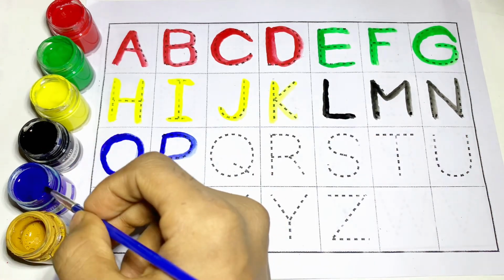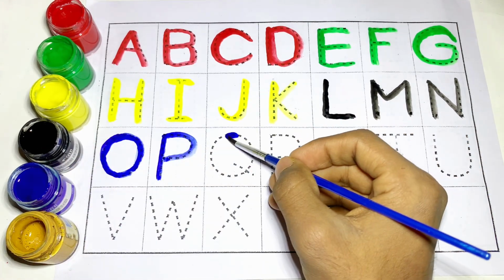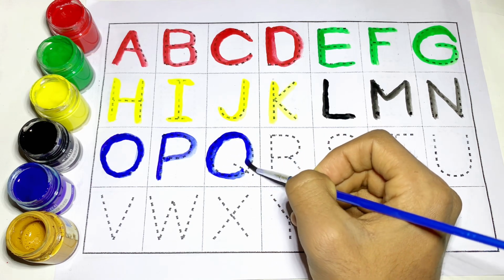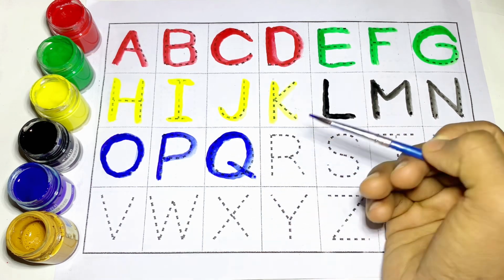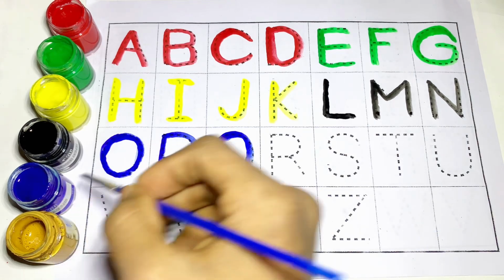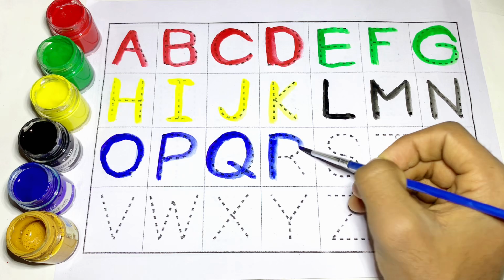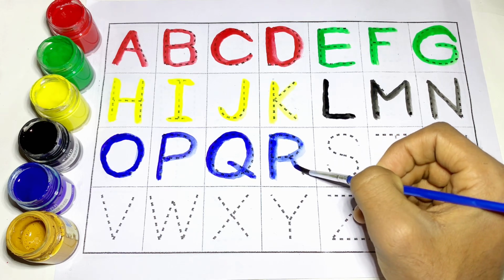Kids, now draw Q. Q for queen. Q for quail. Kids, again use blue color and draw R. R for rose. R for rice.